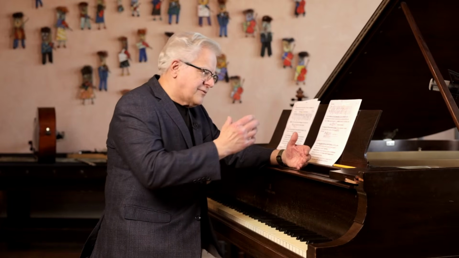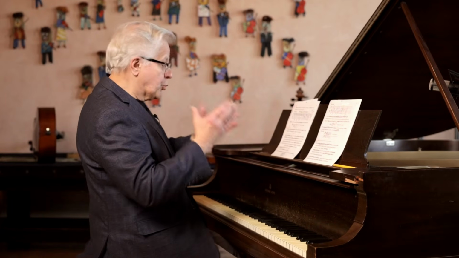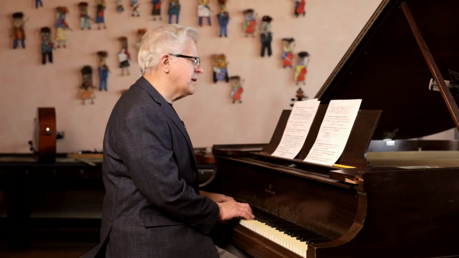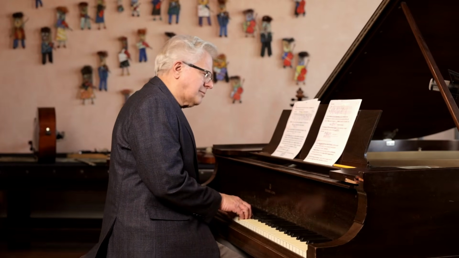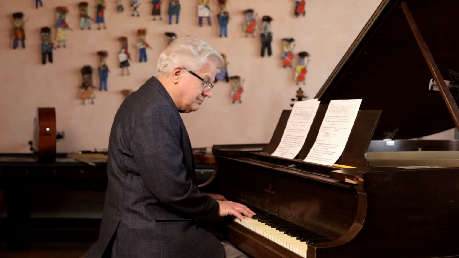It's almost as if the emotional center of this movement, maybe even the entire work, rests on that single suspended chord and its resolution.